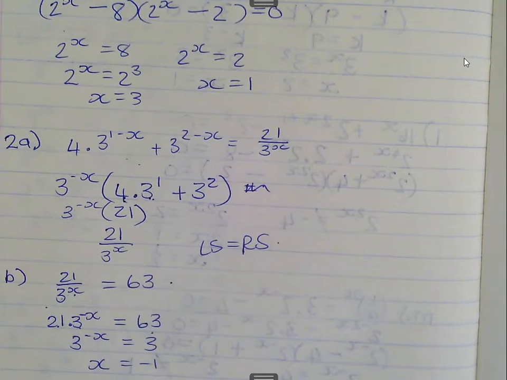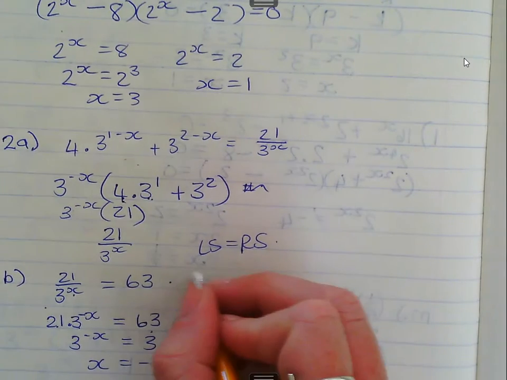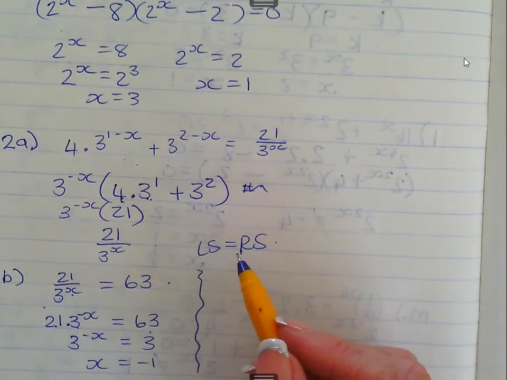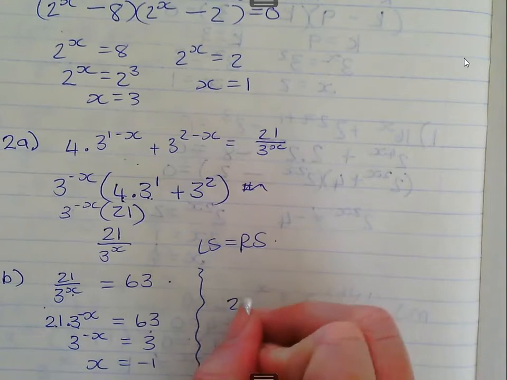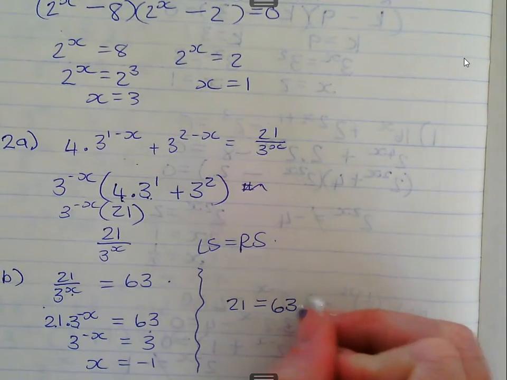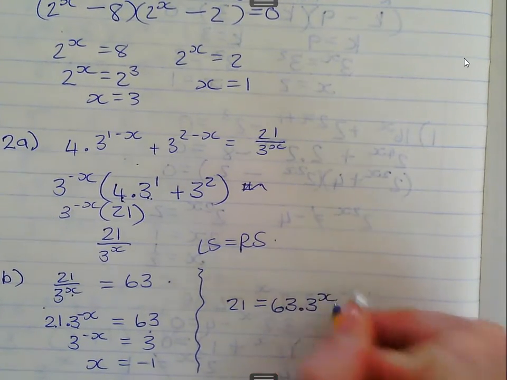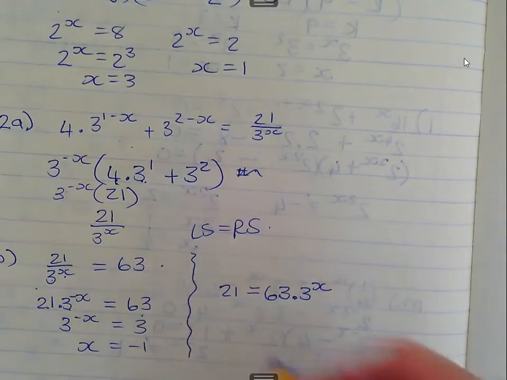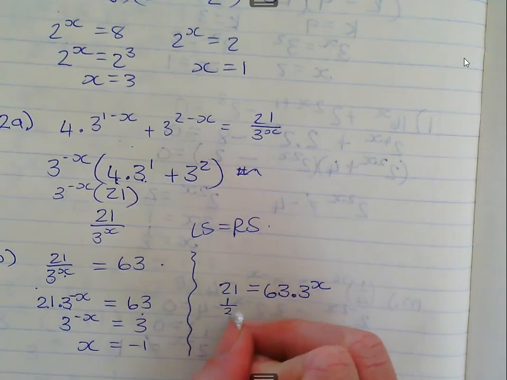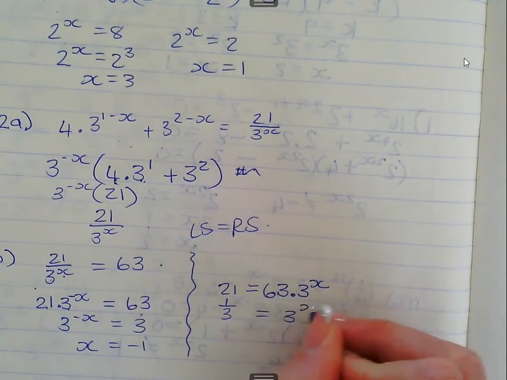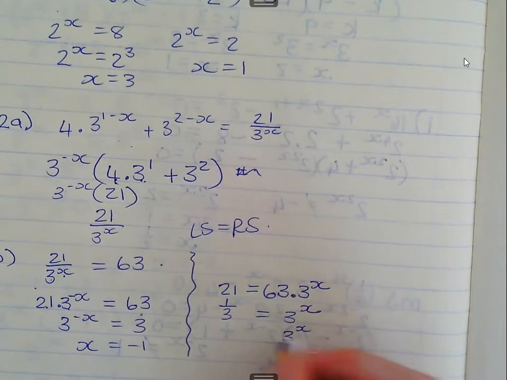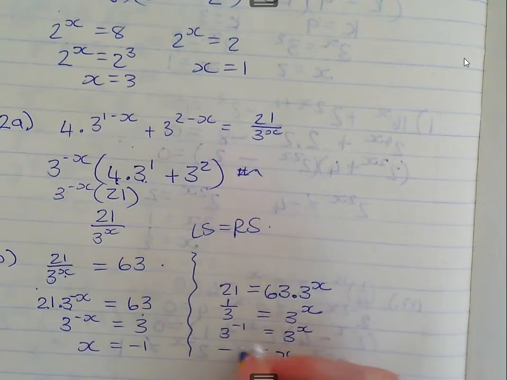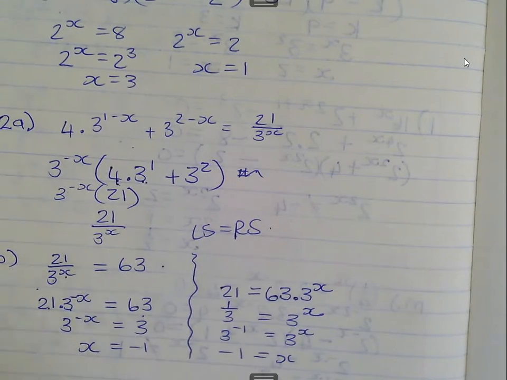Did you get it right? The other option that you could have done is you could have said you multiply with the denominator everywhere. Then you'll have 21 equal to 63 times 3 to the power of x. Okay? Then I take that one over, it divides, so I've got a third equal to 3 to the power of x. Then I've got 3 to the power of x equal to 3 to the power of -1, and in this case also x will be equal to -1. It's just another option.